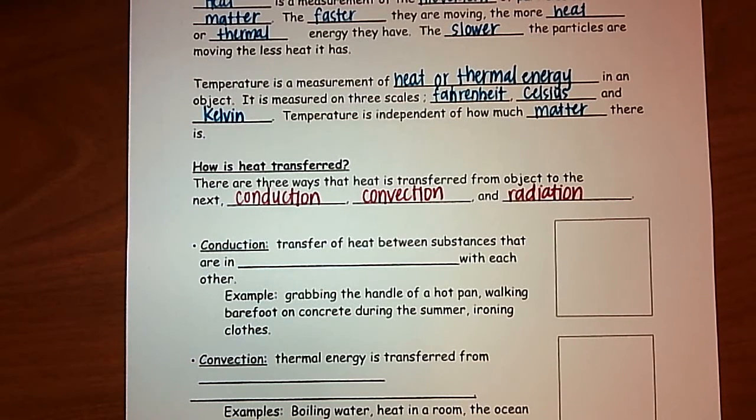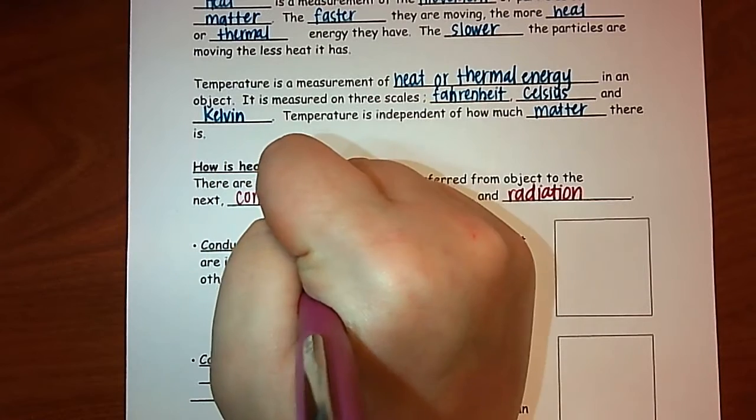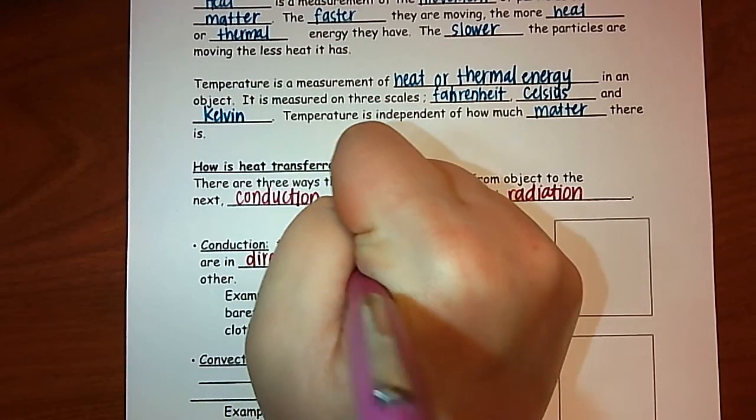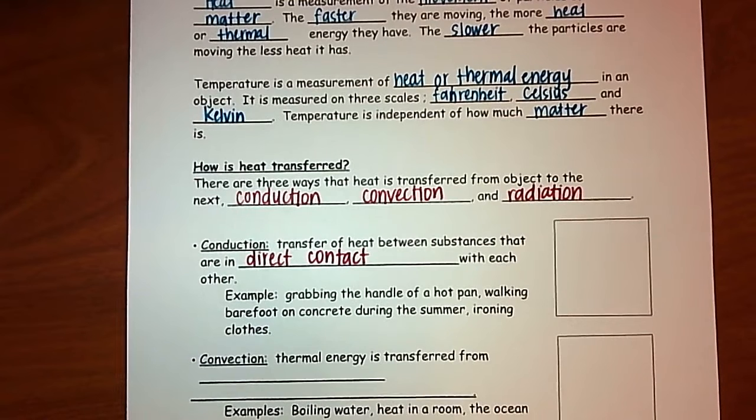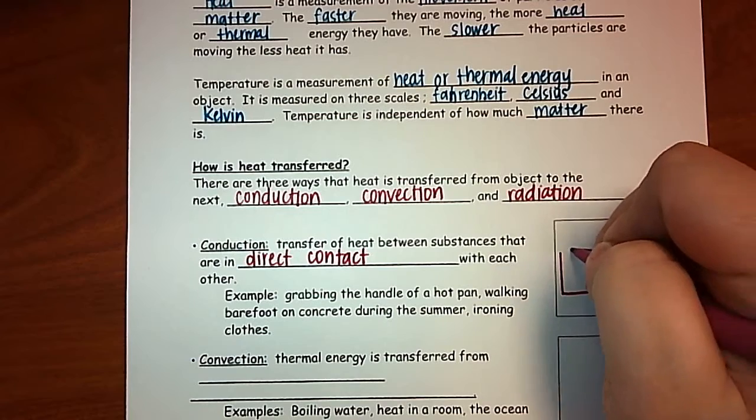So conduction means transfer of heat between substances that are in direct contact. That means they have to be touching each other. So some examples would be if you grab the handle of a hot pan. When you walk barefoot on concrete during the summer, you can feel the warmth underneath your feet. You are ironing clothes. The heat is going from your iron to your clothes. Usually you can feel the clothes, which is, again, conduction, and it's going to be warm. So we're going to draw 2 boxes that are touching.